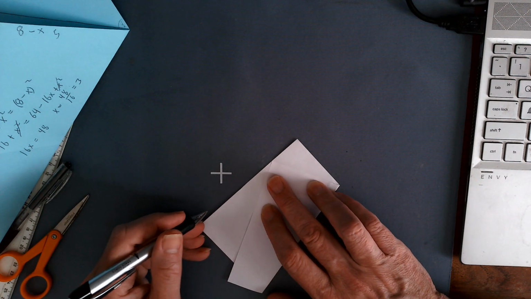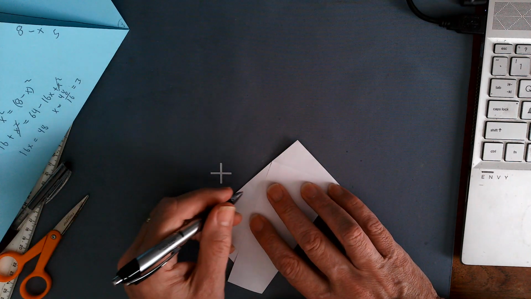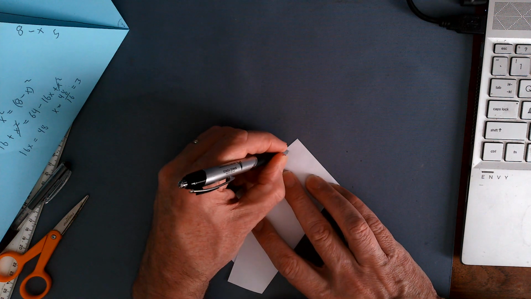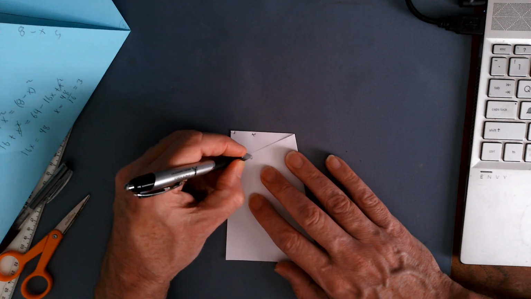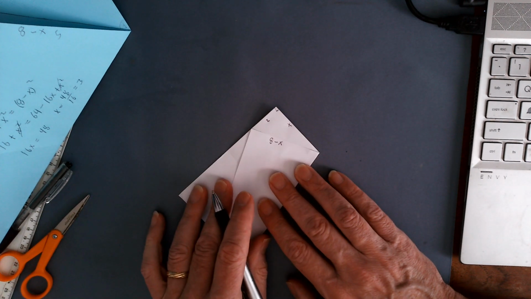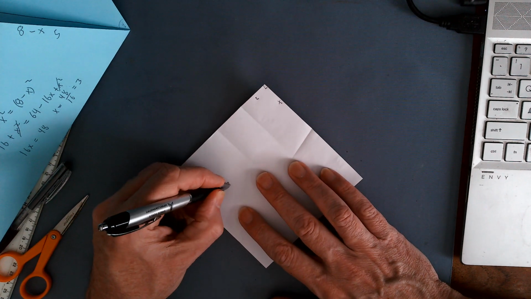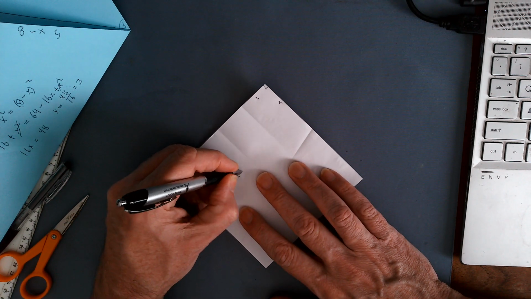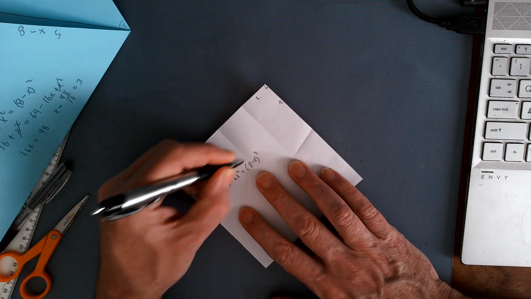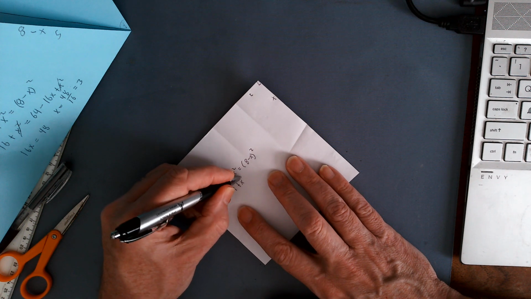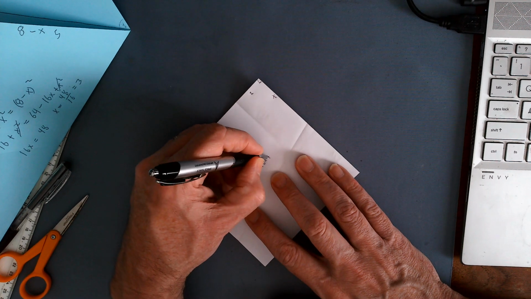Now, a lot of this is going to be the same. Since I pretended this was 8, and I could have pretended it was anything, that was 4, this would be 2. Again, this is still x, and this is still going to be 8 minus x. I can now solve this. 2 squared plus x squared equals (8 minus x) squared. 4 plus x squared equals 64 minus 16x plus x squared.